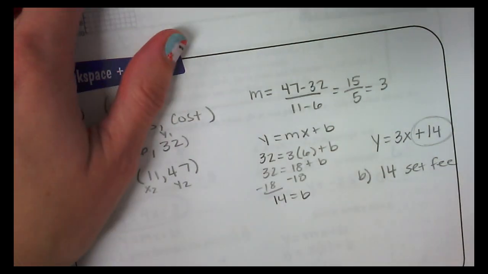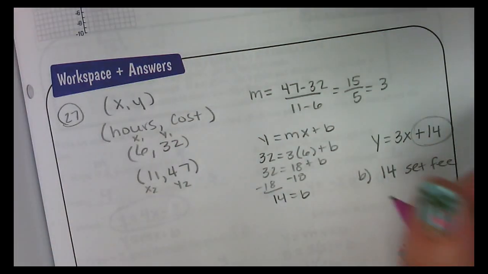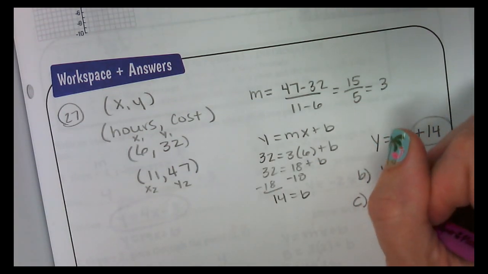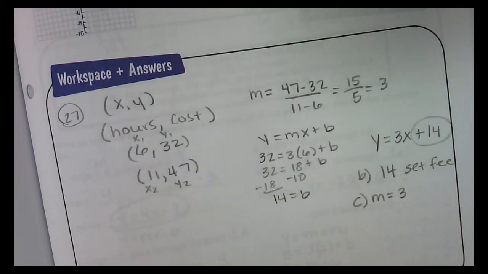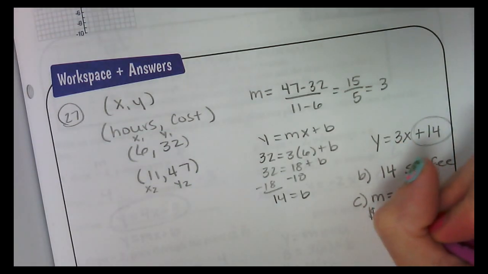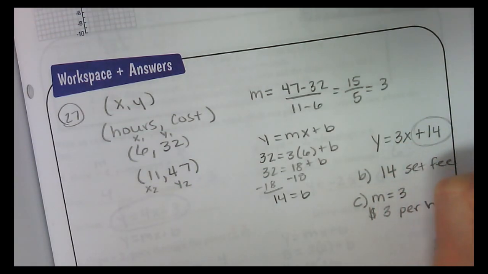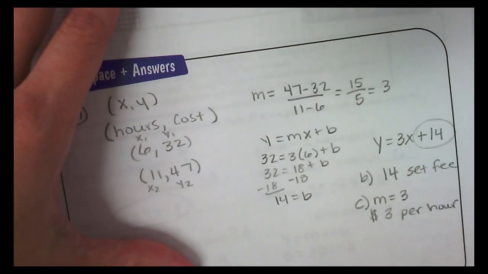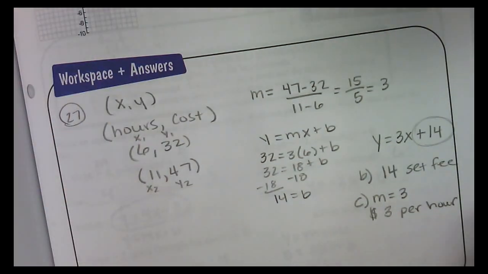Okay, C says, what is the real world meaning of the slope? So the slope in this problem is 3. It said that we were paying money per hour. So this is telling us it's $3 per hour that we rent. $3 per hour.